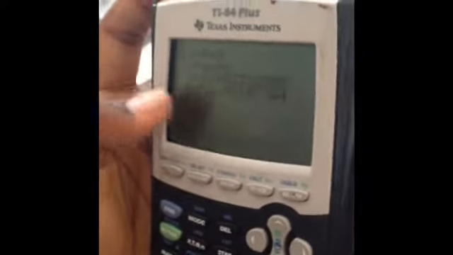And then you go to stat, and you go to calc, and you go all the way down to linreg, ax plus b, and you press enter again, and then you get your equation, your y equation. These are a and b for our y equation.